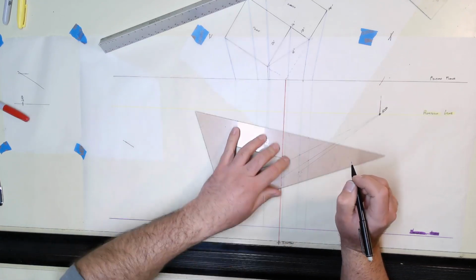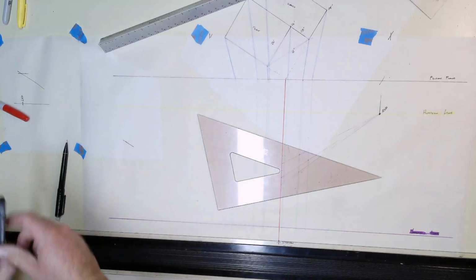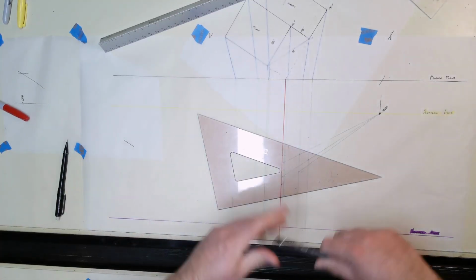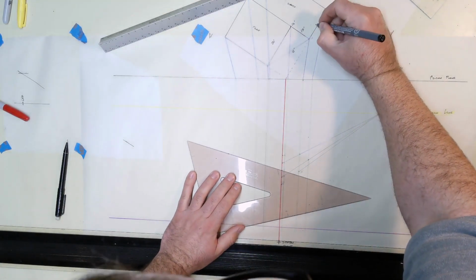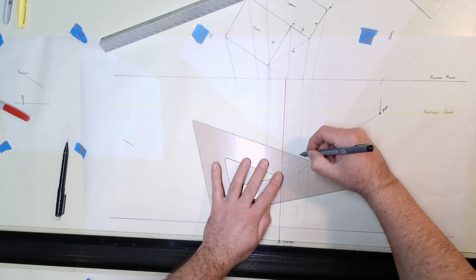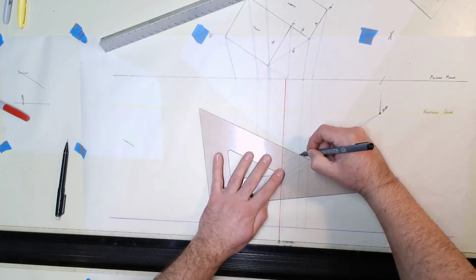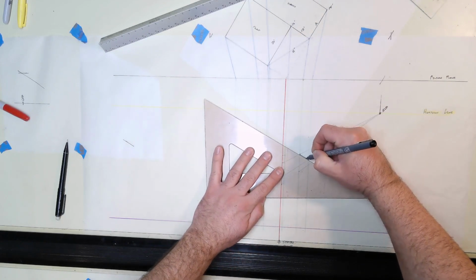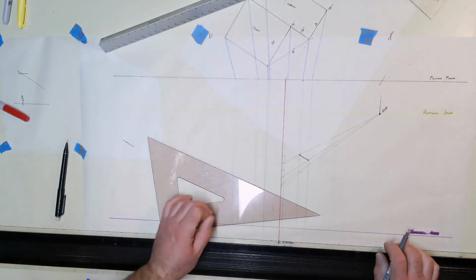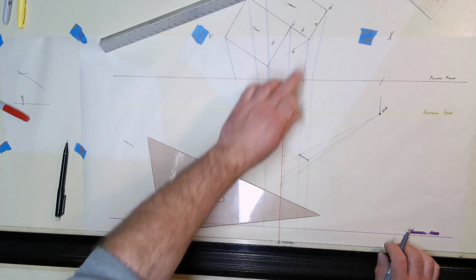So the side of your roof, I'm going to write this in pen. So this line here goes from that point to that point. Okay. And then 14 here.